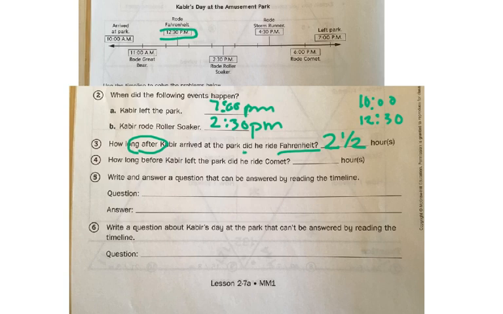All right, number 4. In number 4, it says, how long before Kabir left the park did he ride Comet? We're looking for before and a couple of keywords, left the park and Comet. So he left the park at 7 o'clock and rode Comet at 6 o'clock. And we want to know how long before. So how many hours before 7 o'clock is 6 o'clock? Well, the difference between those two numbers is 1 hour. So you can just put 1.